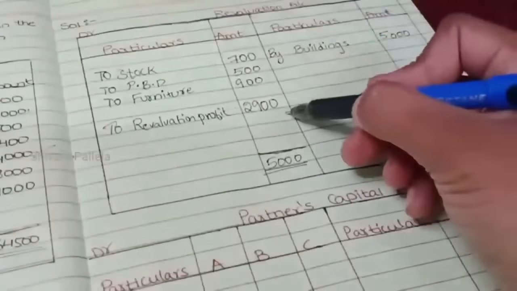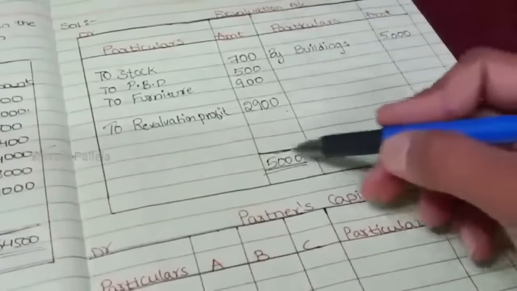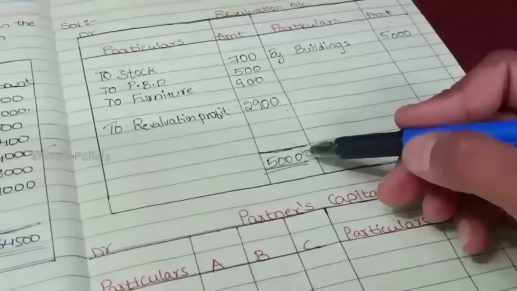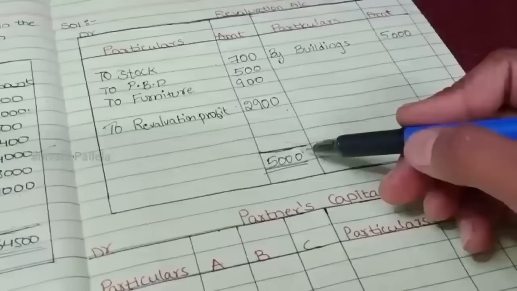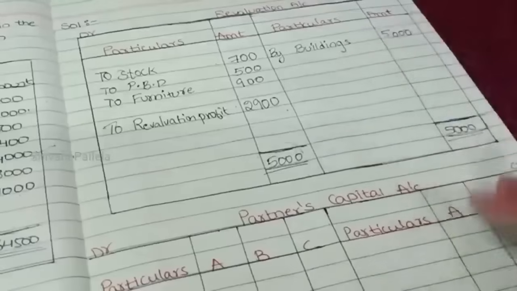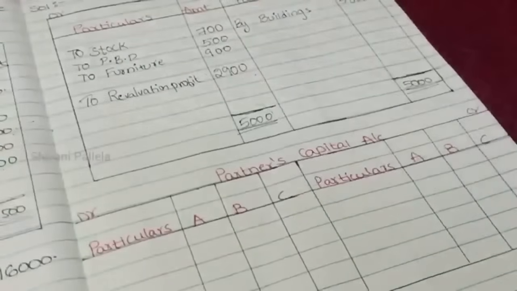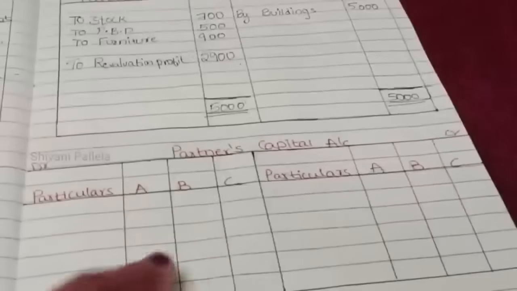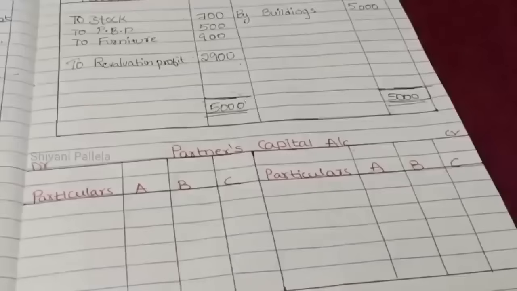Okay, 2,900 plus 900 plus 500 plus 700, which means 5,000. Okay, plus 900 plus 700 plus 500, which means 5,000, over. Next, what we need to do? Partners capital account. How do we do the partners capital account? This is the pro forma, students. Next, we need to open the balances.